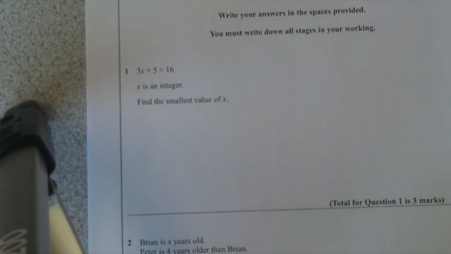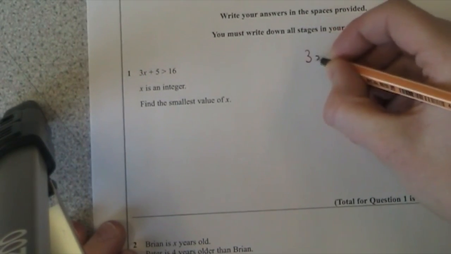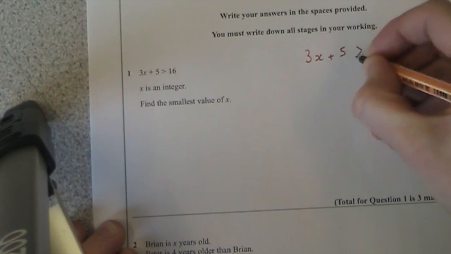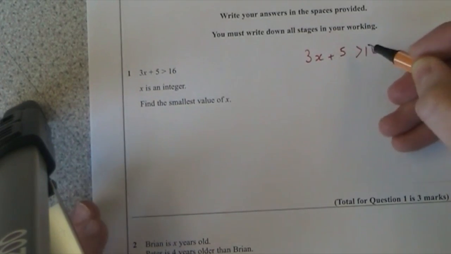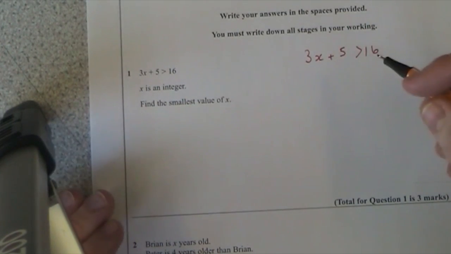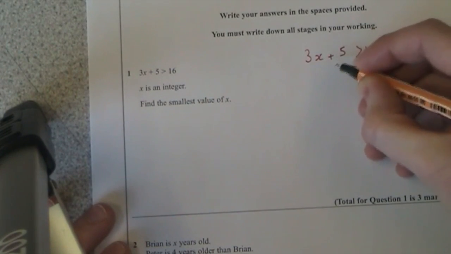3x plus 5 is greater than 16, and it tells you that x is an integer. So we're going to find the smallest value of x. In order to do that, we can treat this inequality just as if it was an equation. So you can imagine this is like an equal sign. Now, of course, we're not going to write an equal sign because this is an inequality. We need the inequality sign instead. So instead, we're going to keep it like this, but deal with it exactly the same.